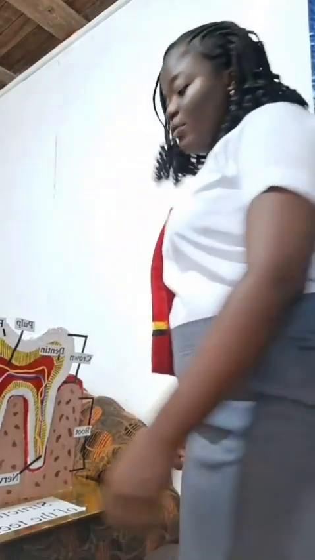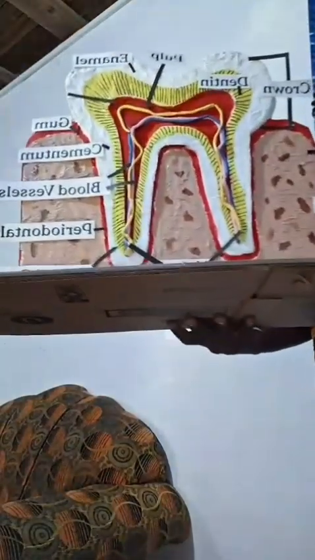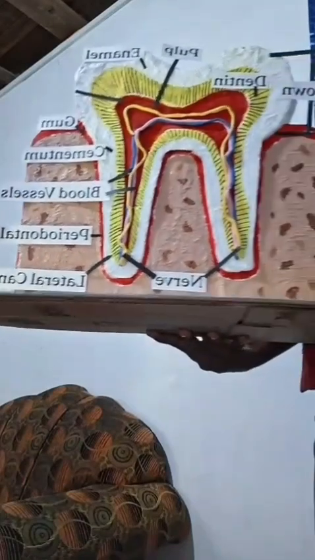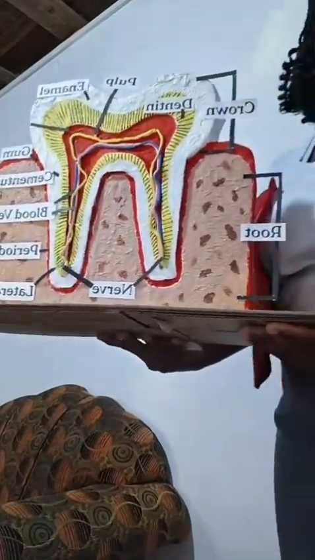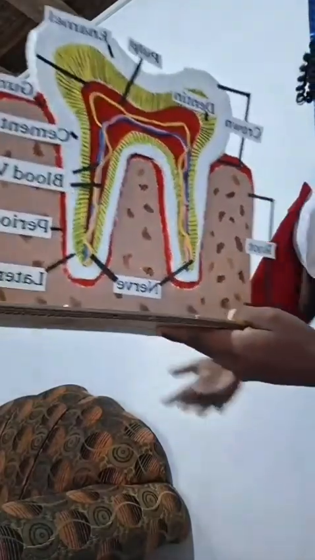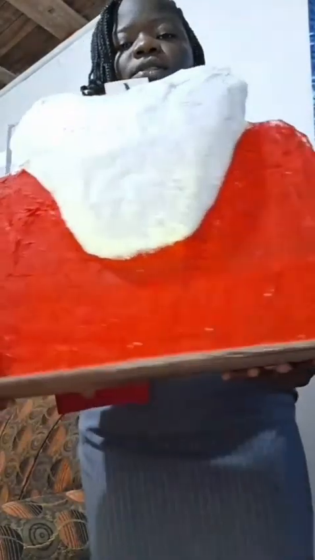Good morning, everyone. Well, today we have the model of a tooth. This is what a tooth looks like. Yes, the tooth. Now, the materials that were used for this tooth are cardboards, foam, Play-Doh, paint, and markers. See the tooth?